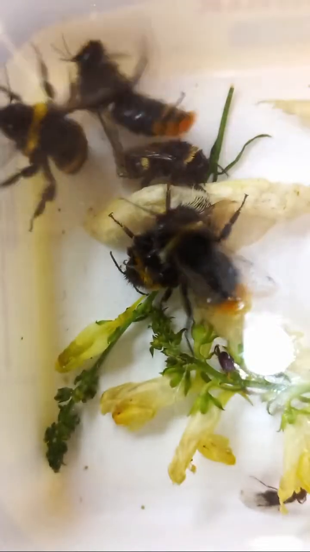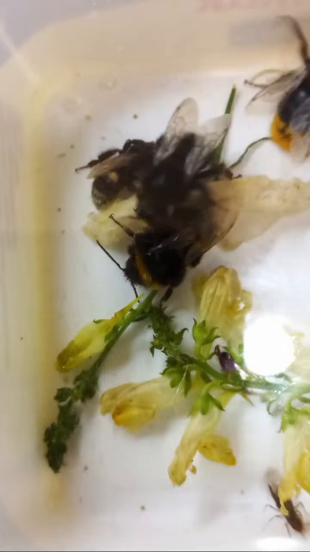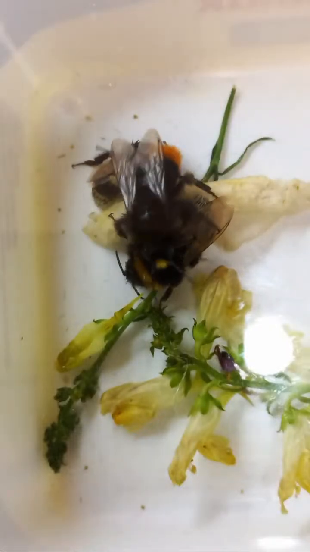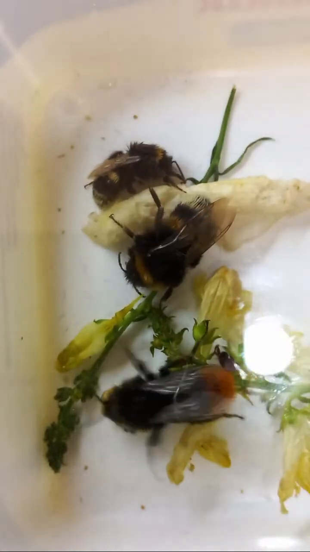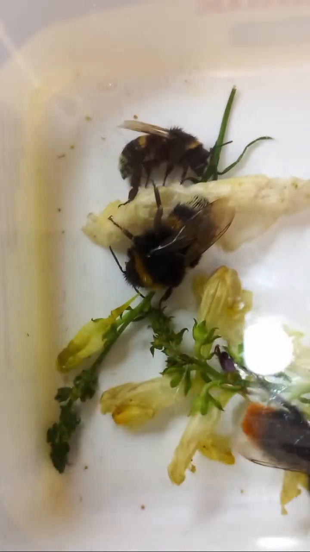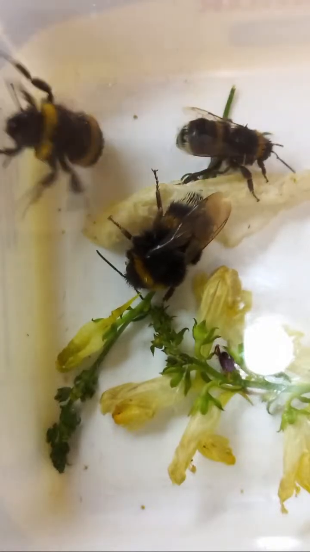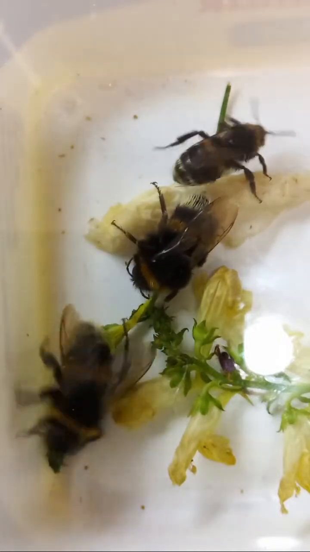Just honeybee pollen will be very good to give them. But if you want to breed bumblebees, it's slightly difficult. It needs some skills and some knowledge, and of course it's possible, but you need to make some experiments.